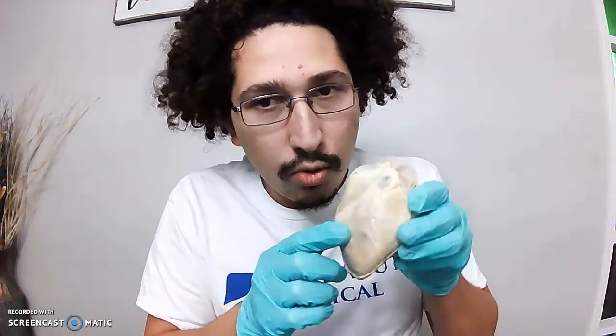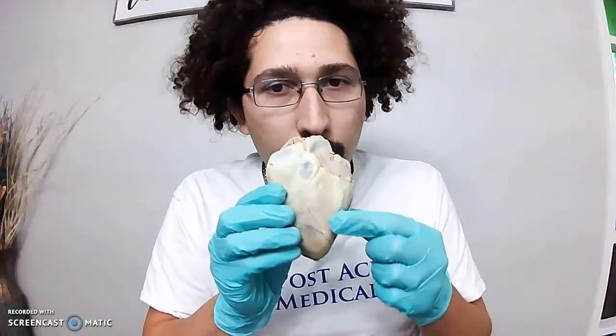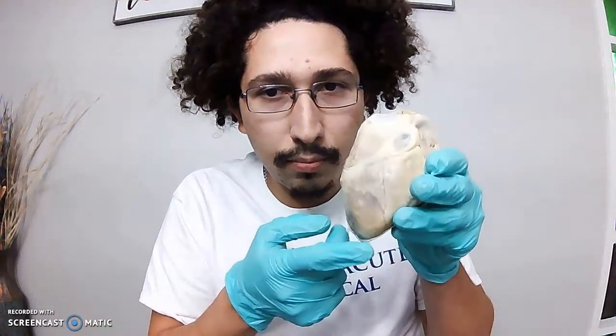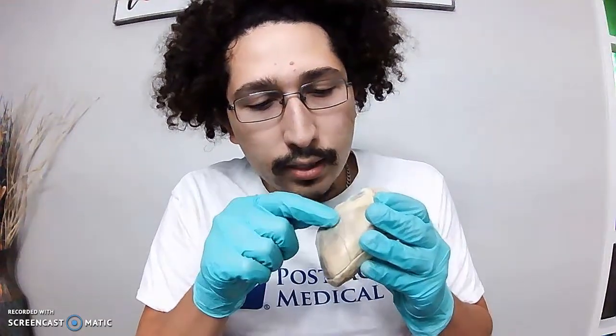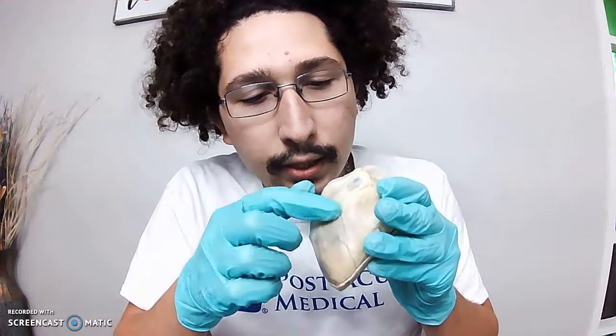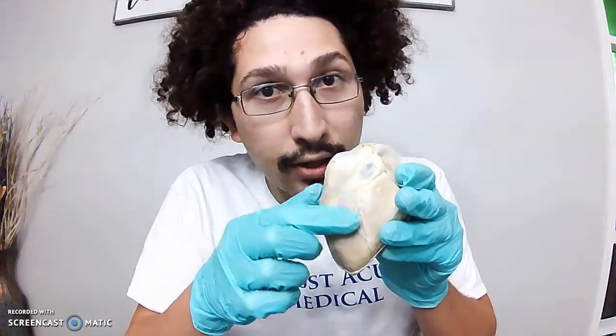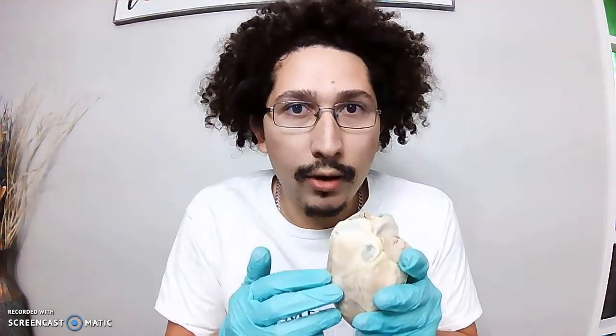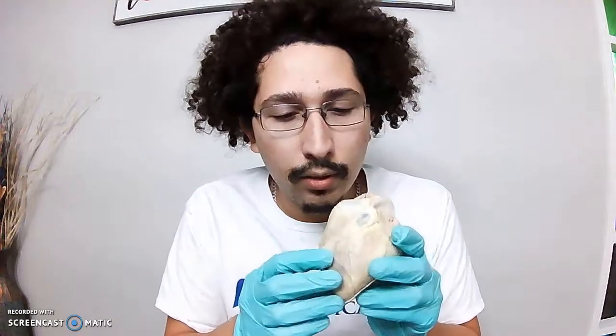This is the right ventricle. This is the left ventricle where it is. This is the apex of the heart, the pointy part of the heart. These little arteries around the heart, you can see the structures that are left over. These are the coronary arteries. This is what supplies the heart with blood and oxygen, oxygenated blood.